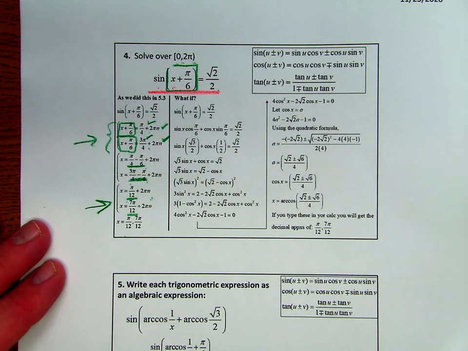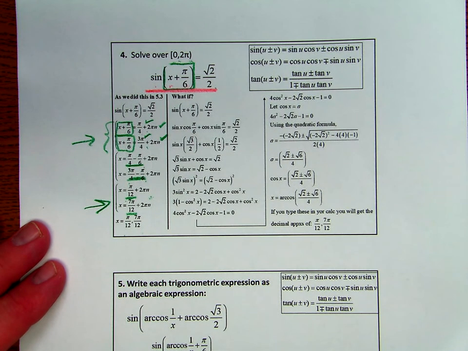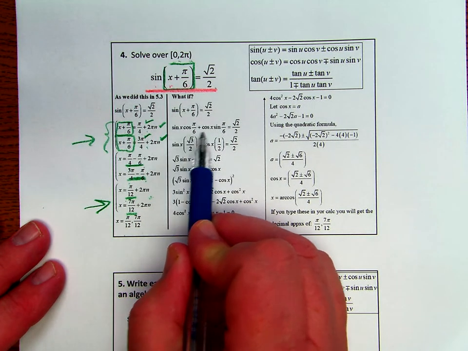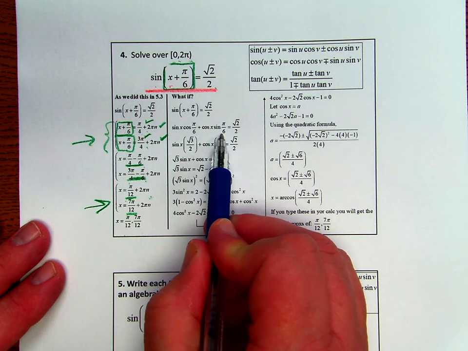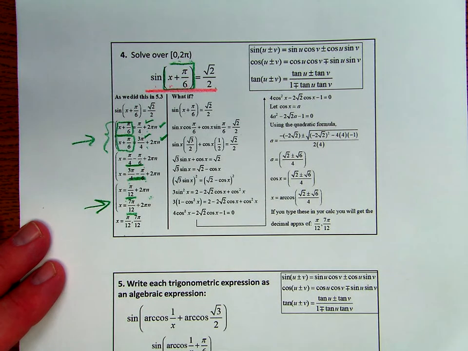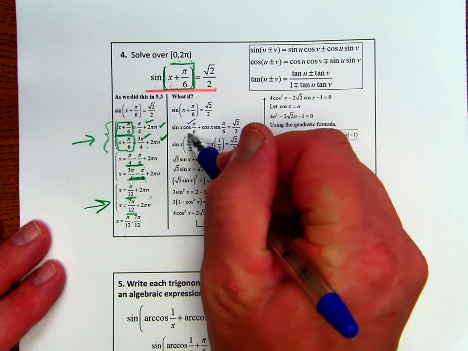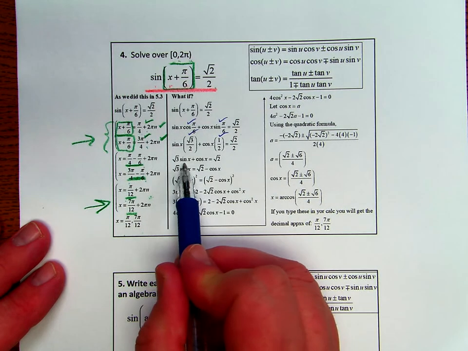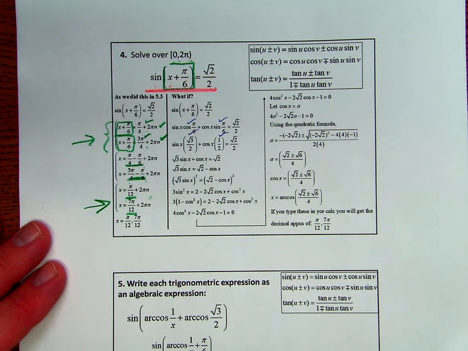Does it make it easier? Does it make it harder? Maybe it doesn't matter. So let's take a peek to see how this would play out. So sine of the first, cosine of the second, cosine of the first, sine of the second equal to root 2 over 2. That can be evaluated. That can be evaluated. Okay, that gets us to a point where we have a sine to the first, cosine to the first in the same problem.